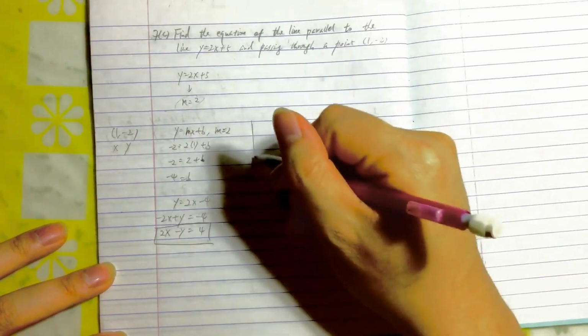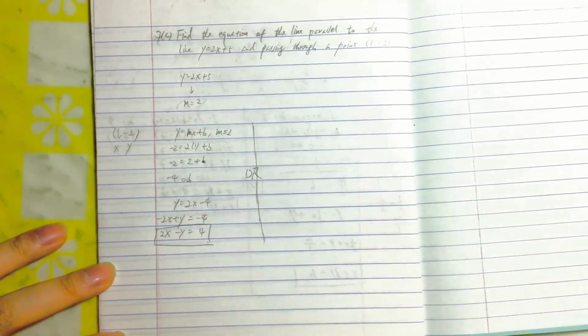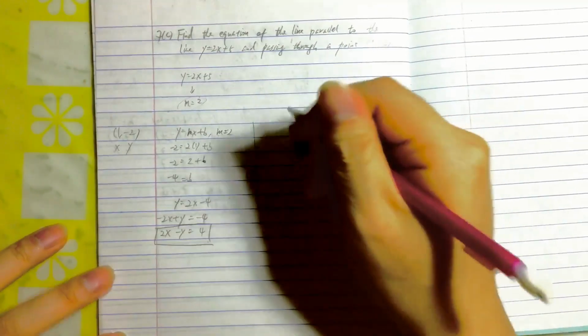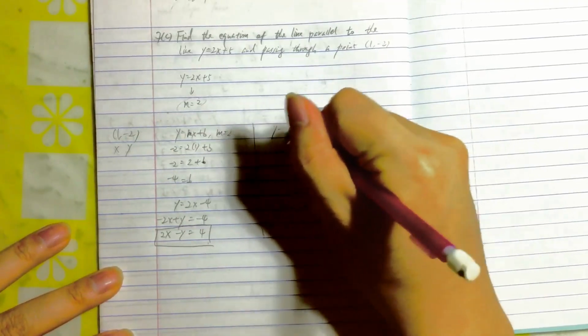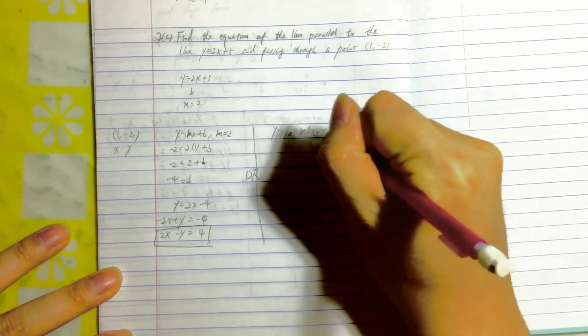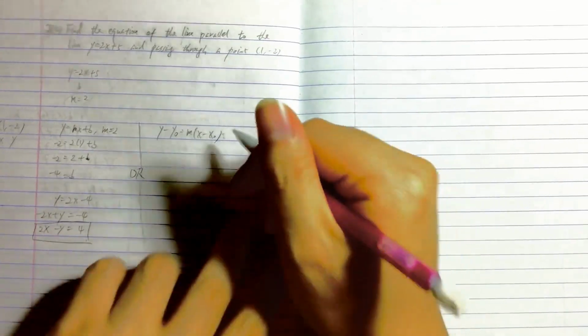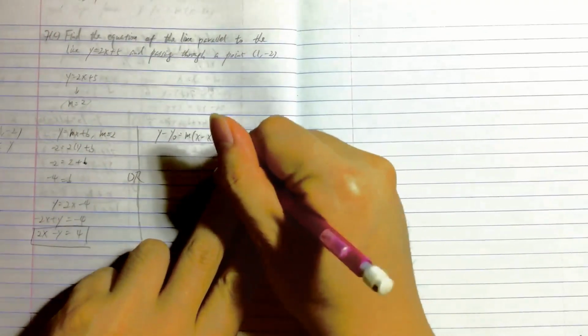Or we can use point-slope form to find the equation of the line. The formula for point-slope form is y minus y0 equal to m times x minus x0. In point-slope form, x0, y0 represent a point. m is the slope. Here, the slope is the same. Slope is 2.